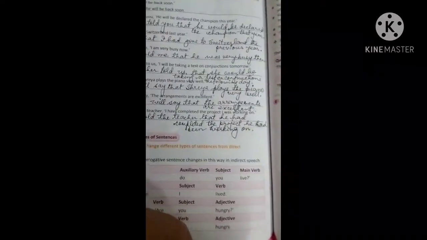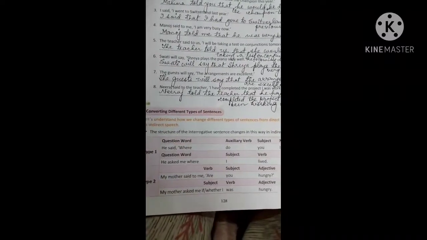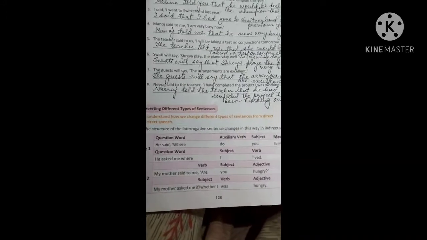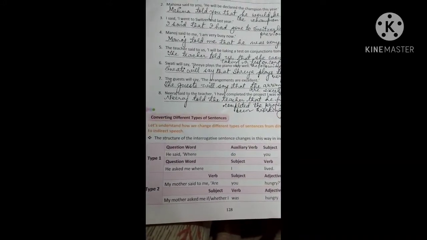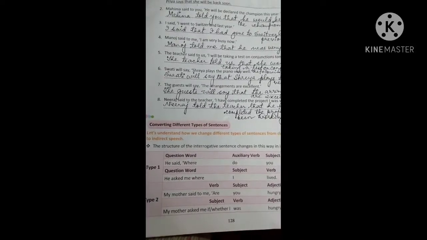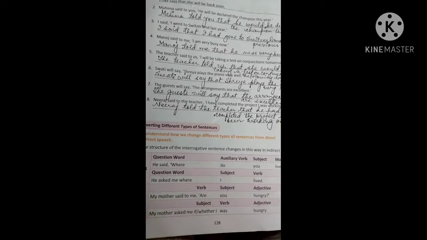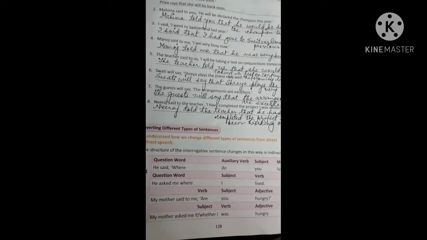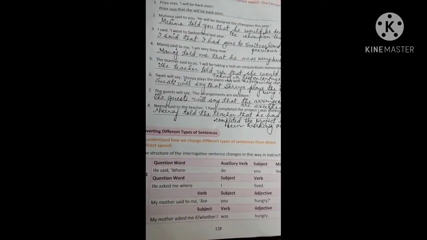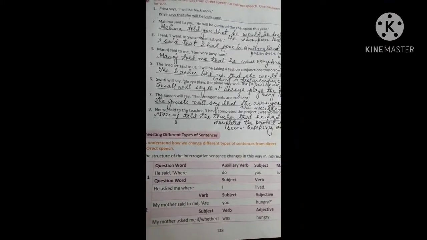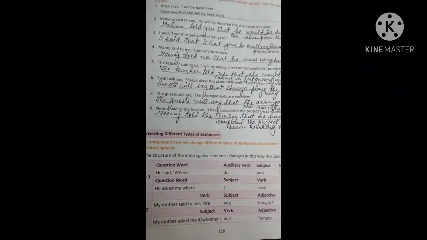So all the rules and regulations are given very, very clearly, dear students. It will help you to understand the chapter well. Here, some more kinds of converting sentences will be there, where you will convert direct speech to indirect. Question types are also there, commands are also there, exclamatory are also there. So, if question types are there, two types of questions will be there.